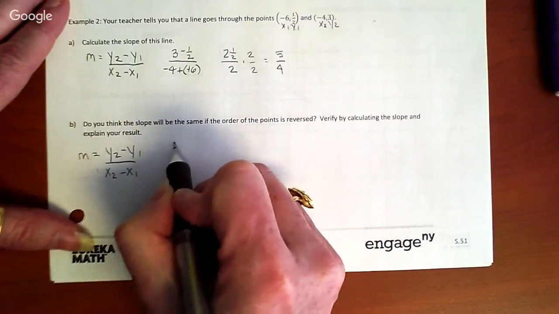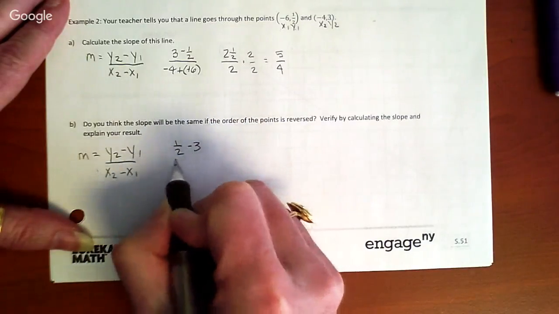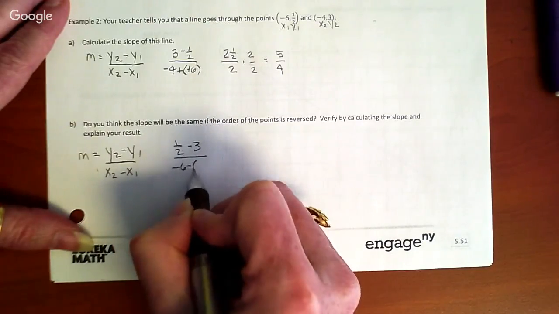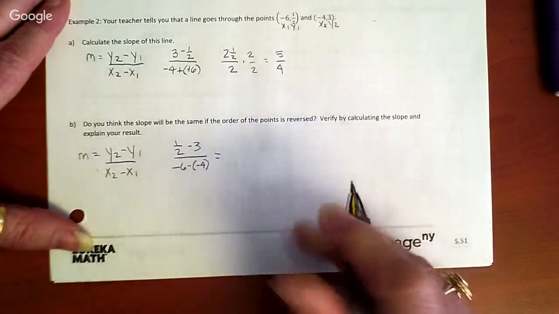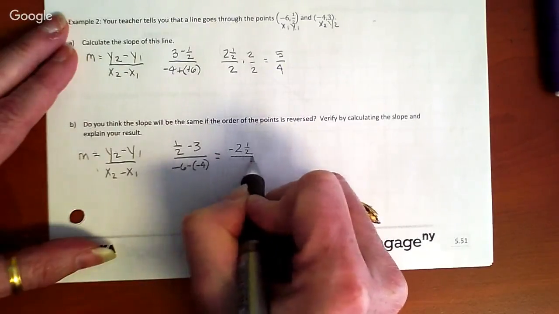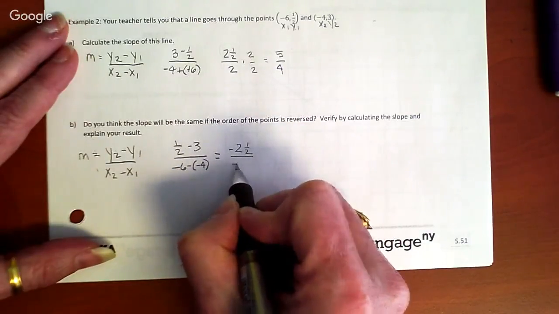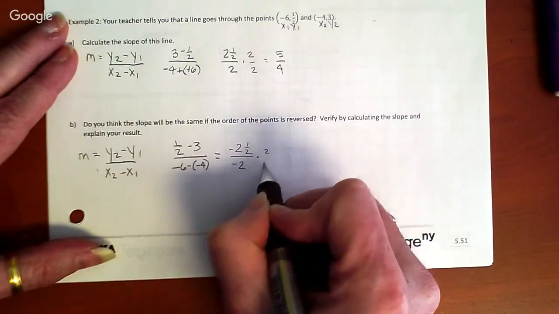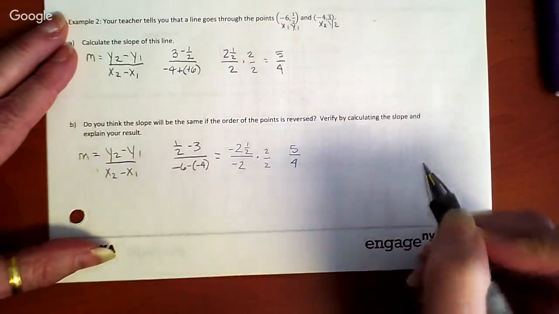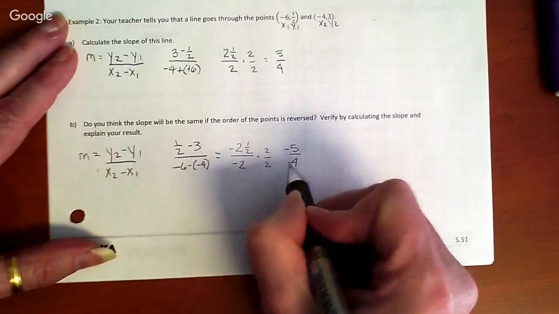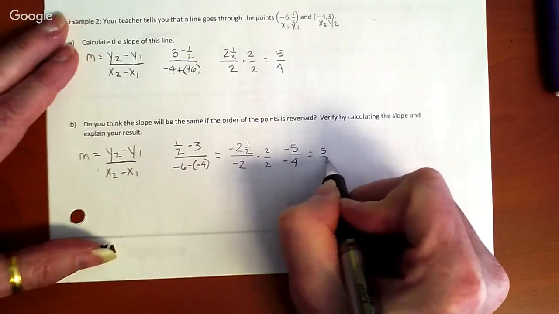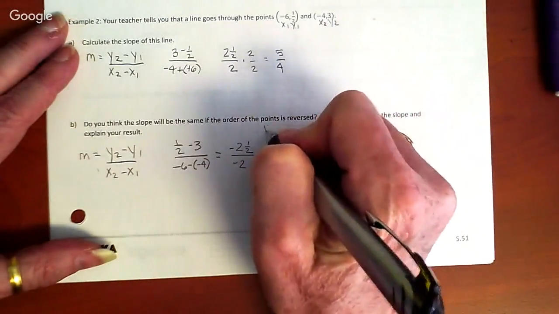So if I switch them and use 1/2 minus 3 over negative 6 minus negative 4, we then would get negative 2 and 1/2 over negative 2. And again, multiply both top and bottom by 2. We would still get, well, actually negative 5 over negative 4, which would simplify to 5 over 4. So the answer here would be yes.